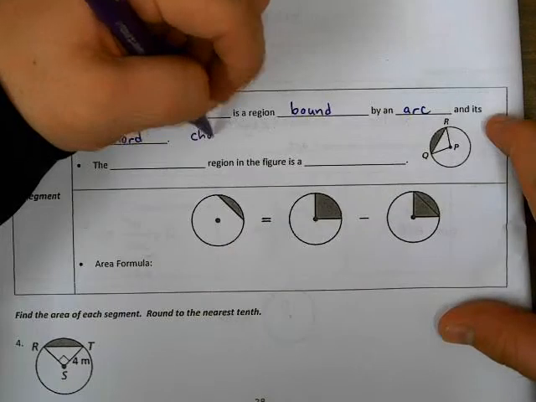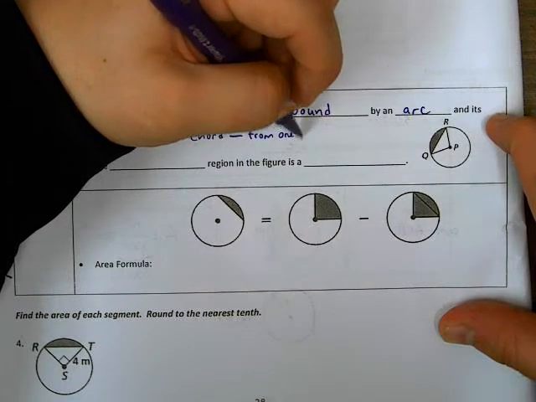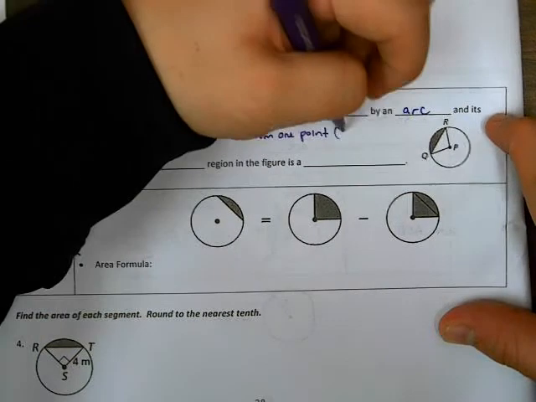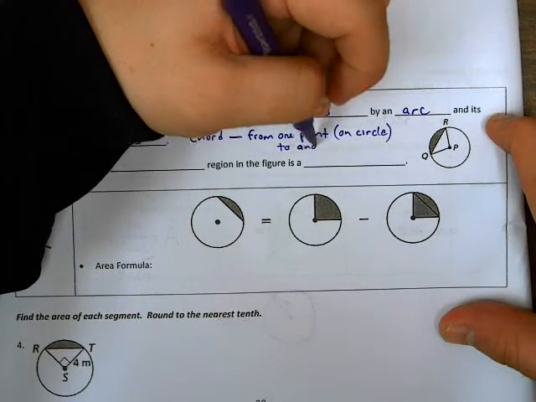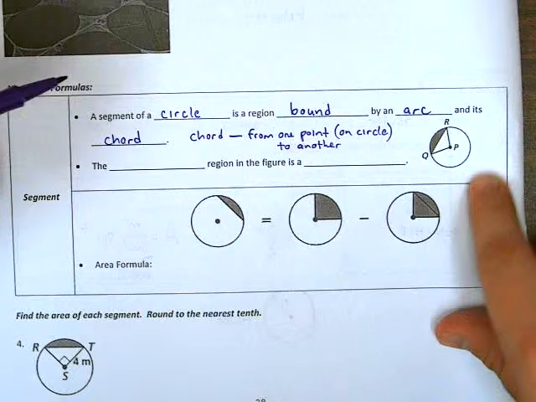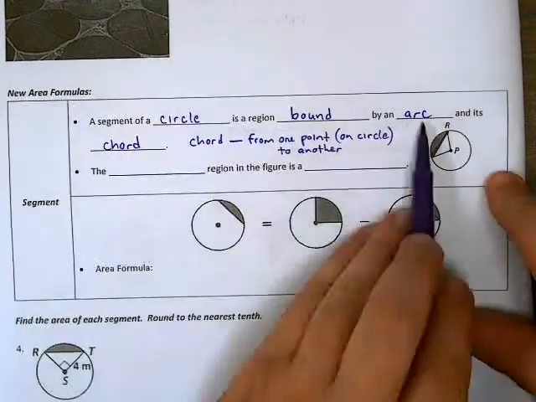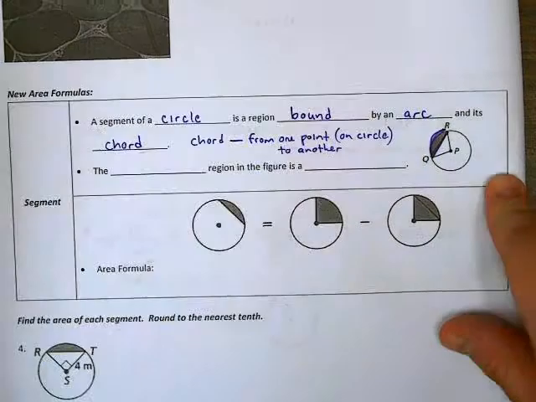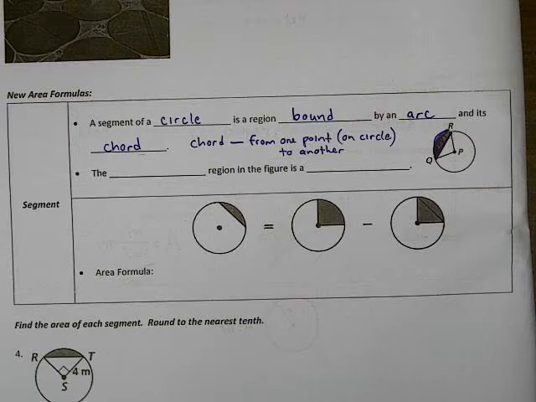A chord from one point on a circle to another. Alright, so notice we can either draw a straight line from R to Q, that's called the chord, or we can draw the arc between R and Q, and what we care about is that area in between. Okay?